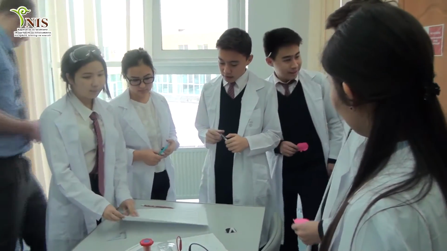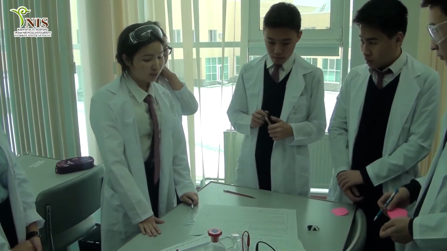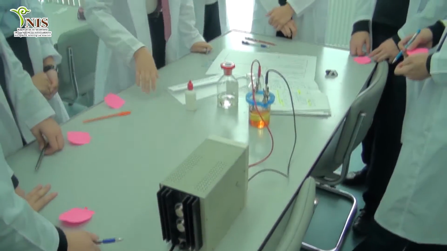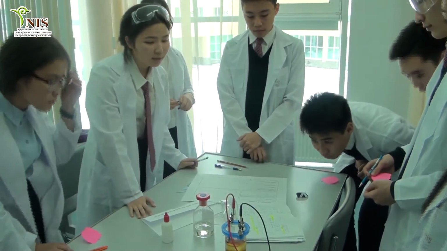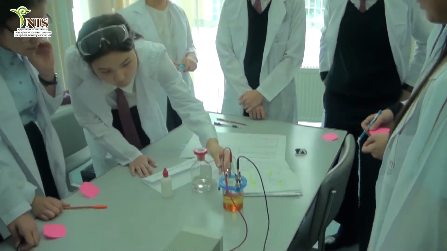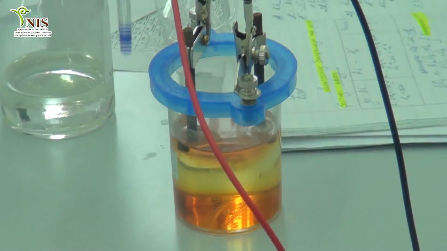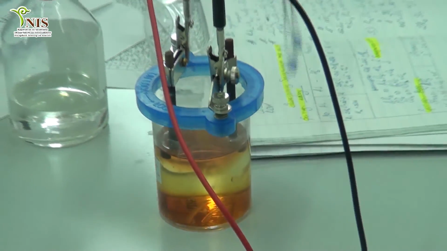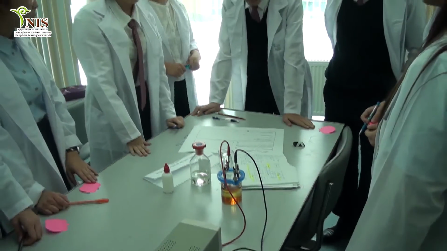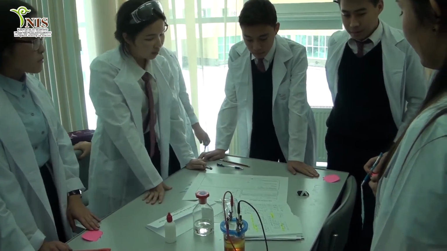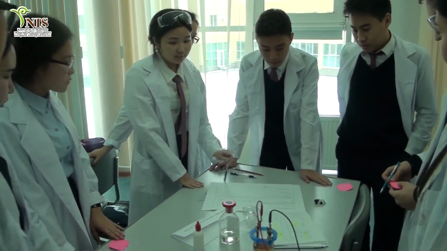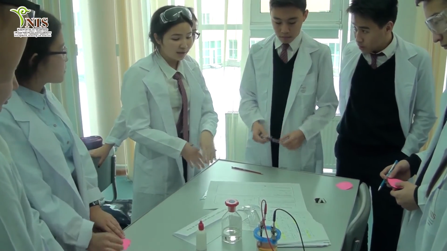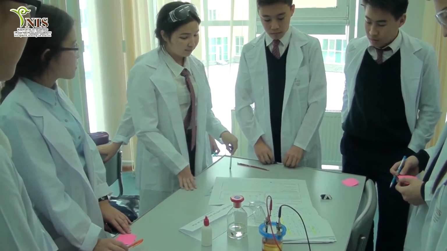Okay. Our group checked potassium iodide, and we can look at the experiment. Here at the anode we can see brown precipitation, and at the cathode we can see little bubbles which are produced, and we know that in this reaction, the cathode produces hydrogen, and the anode iodine.